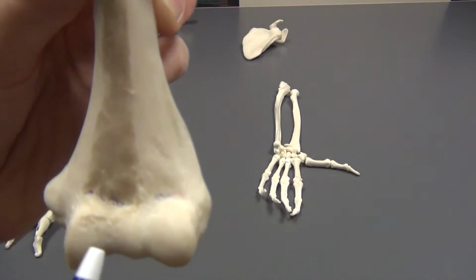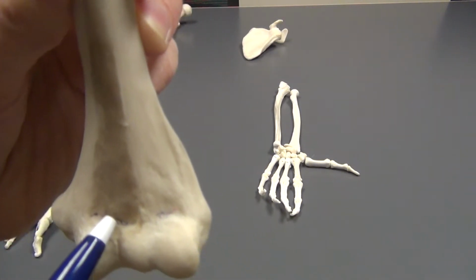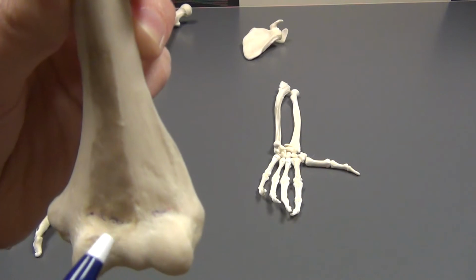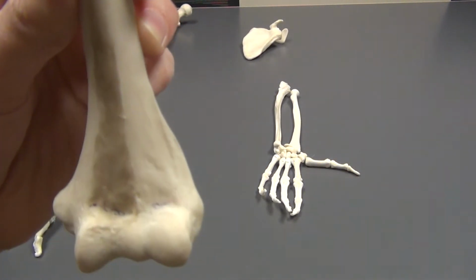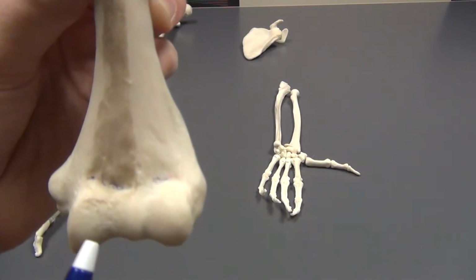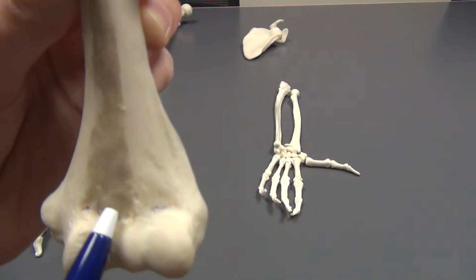All right, and then right here, that is the coronoid fossa. Coronoid with an N in there, right? That's where the coronoid process of the ulna is going to fit in, okay? So, once again, capitellum, trochlea, radial fossa, coronoid fossa.